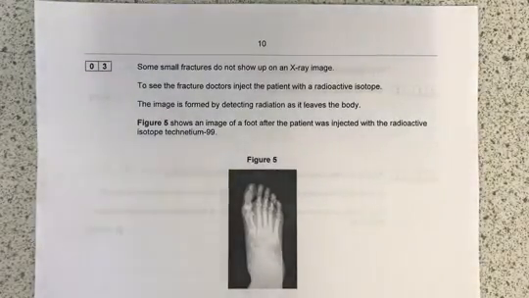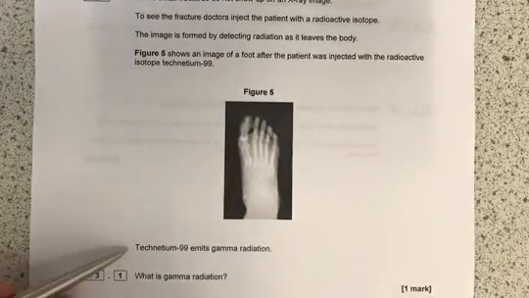Question 3. This is a question about radioactivity, and in particular gamma radiation. You're shown a picture of an X-ray image of a foot and told that a situation whereby a doctor has injected that patient with a radioactive isotope, in this case technetium-99. You're told technetium-99 emits gamma radiation.